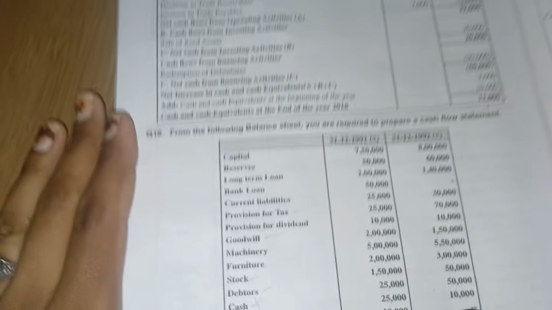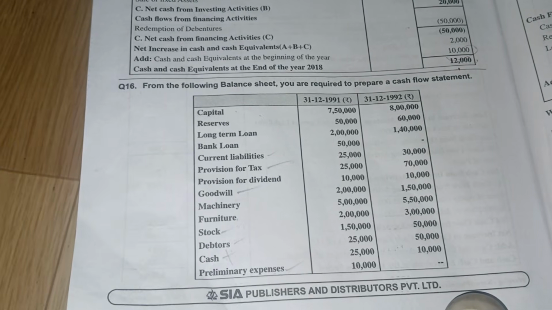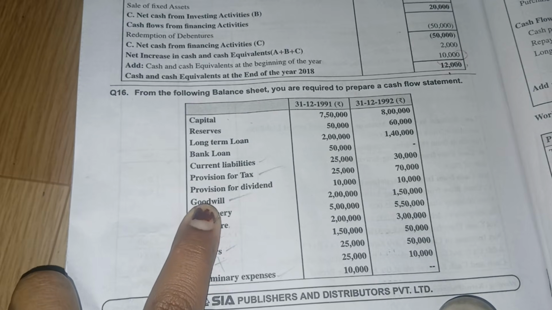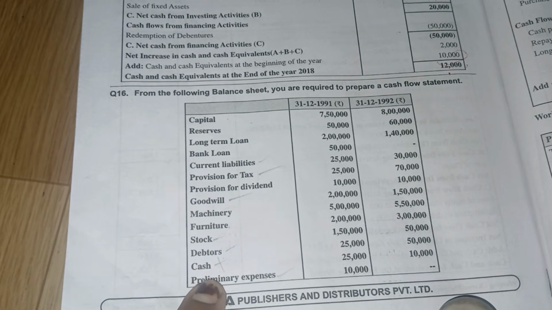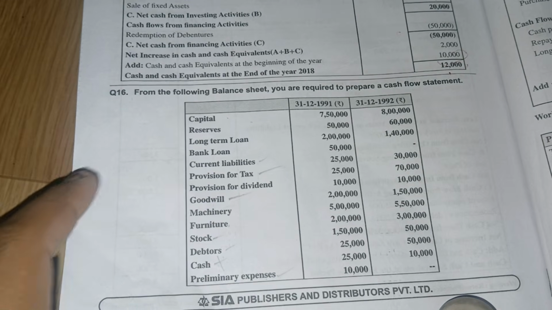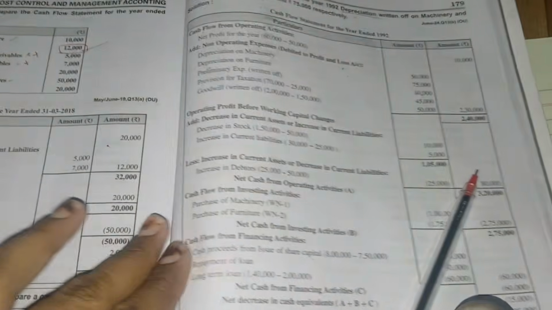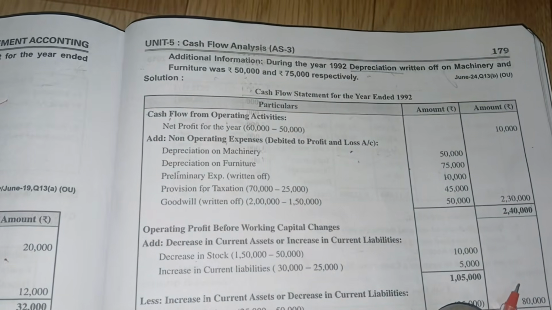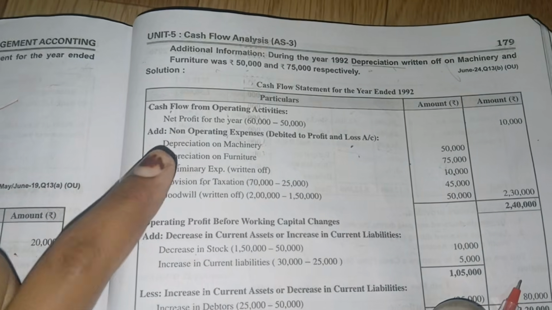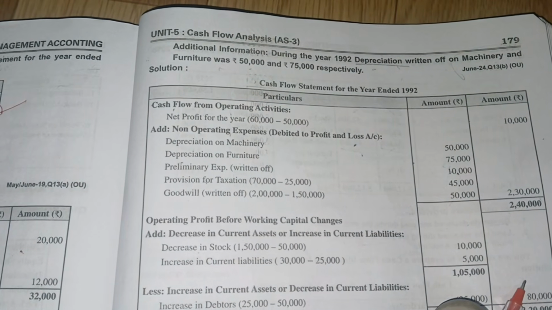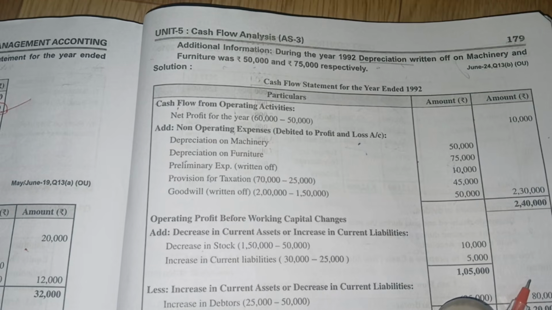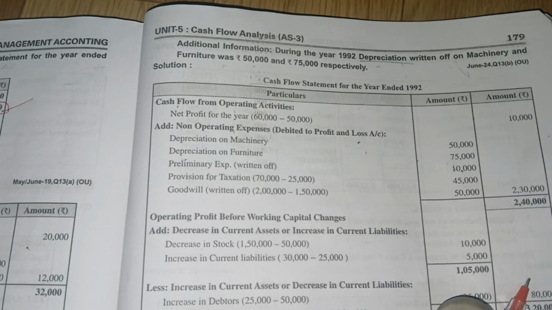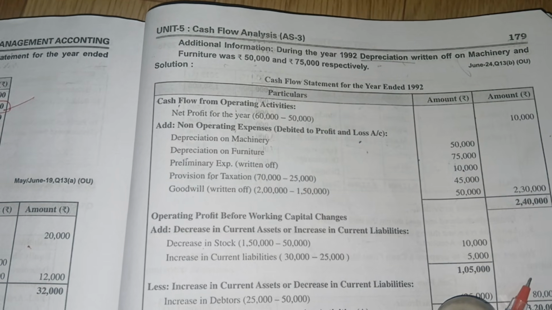And the next homework problem is this 16th question. Everything is given. Provision for tax comes on the expenses side, and we need to add it. Provision for dividend also, and preliminary expenses also. So the pro forma is the only thing that is important. In the adjustment part they have given the depreciation. One time we add depreciation here. The second time, when you are calculating the investing activities, you need to add the depreciation to the closing asset value. Then only you will easily understand this chapter.